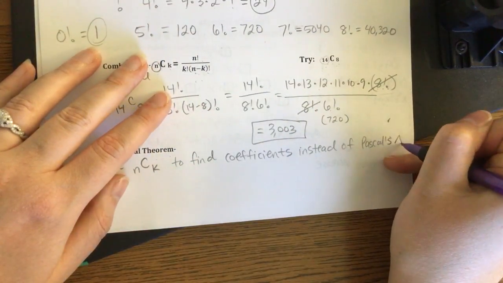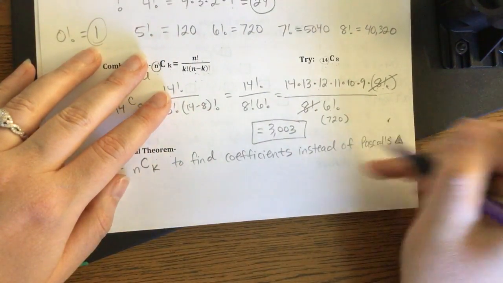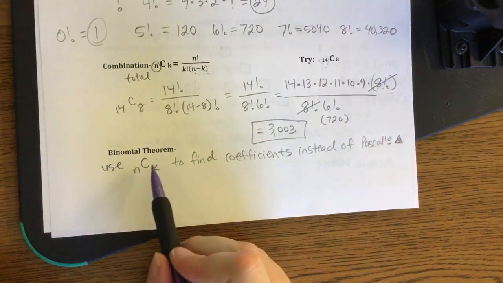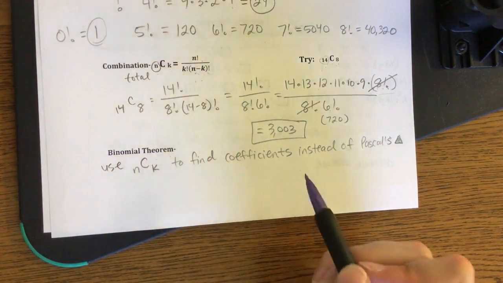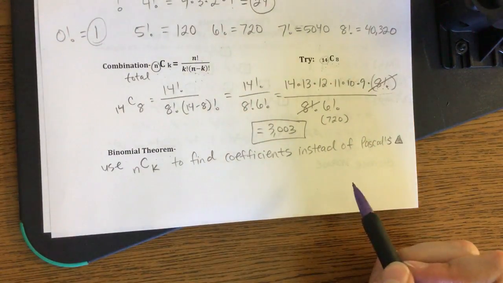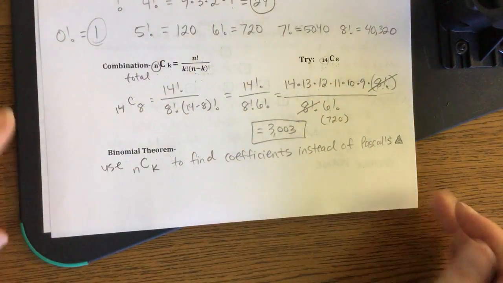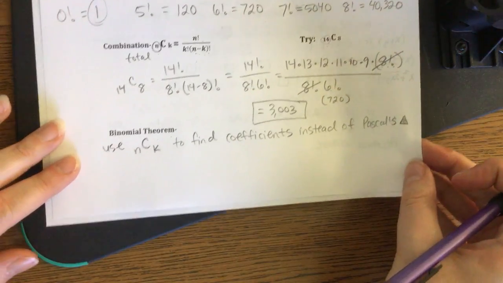So instead of using Pascal's triangle all the time, we can go ahead and use n choose k. Because what if we wanted like the 25th? Well, we don't know the 25th row of Pascal's. So this allows us to do some higher numbers, all right?